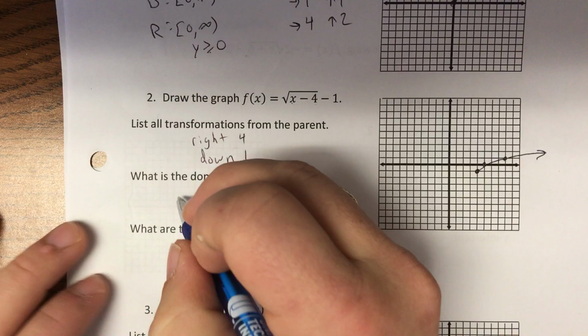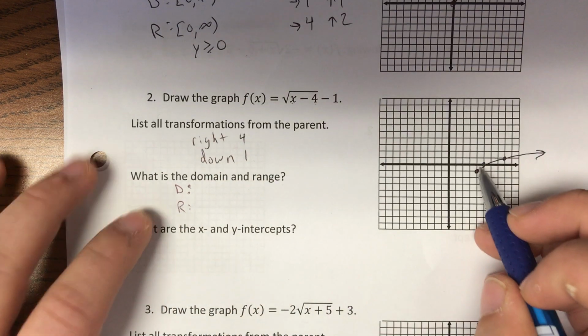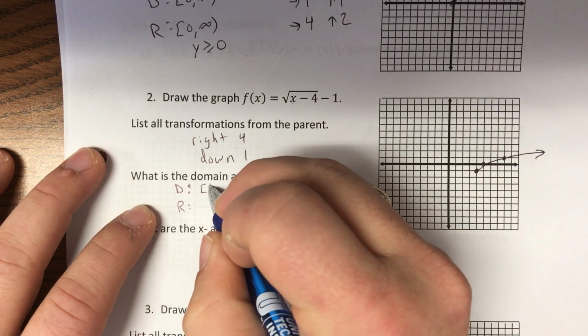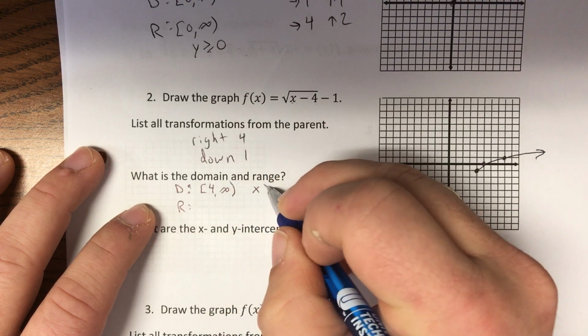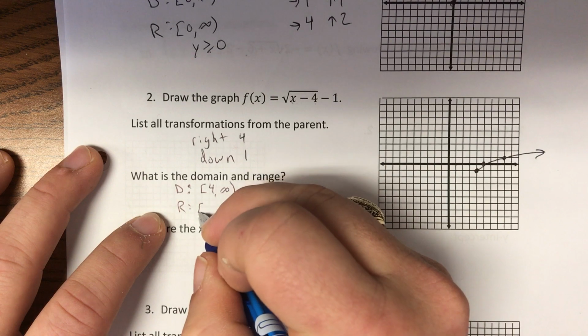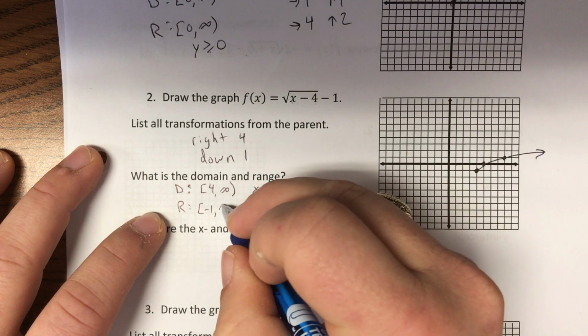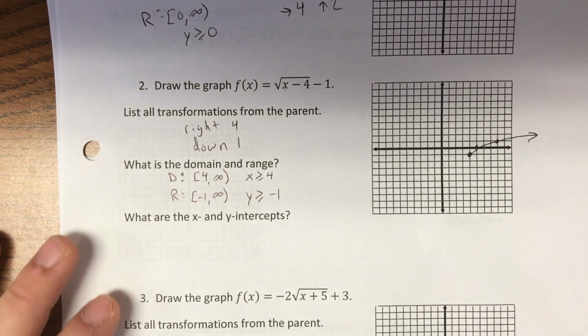For the domain and range, the domain starts at 4 and goes to the right to infinity. Another way you can write that is x is greater than or equal to 4. My range starts at -1 and goes up to infinity, or y is greater than or equal to -1. There's my domain and range.